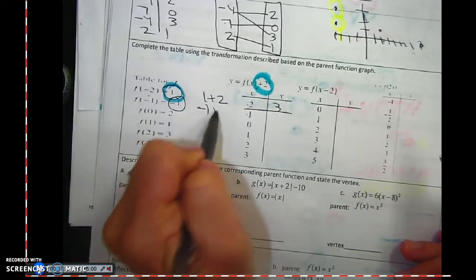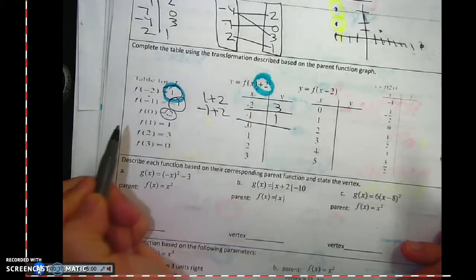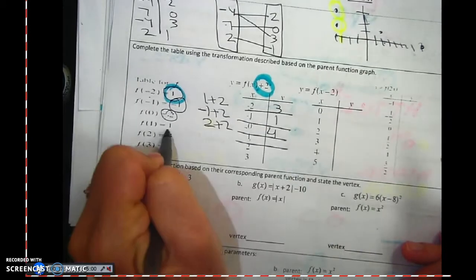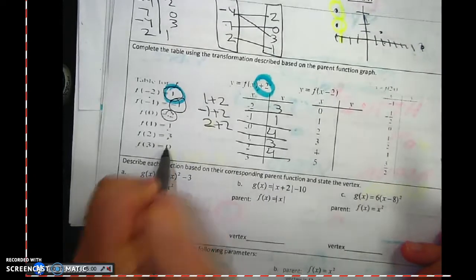Then you go to the -1. You focus on the y, and you add 2. Looks like that says 2, 4. Focus on the y, add 2. Focus on the y.